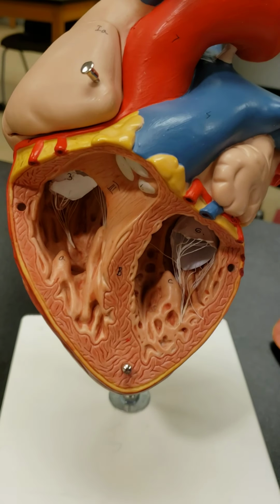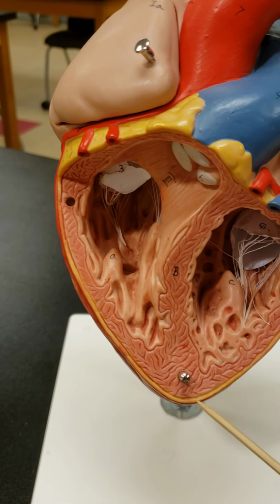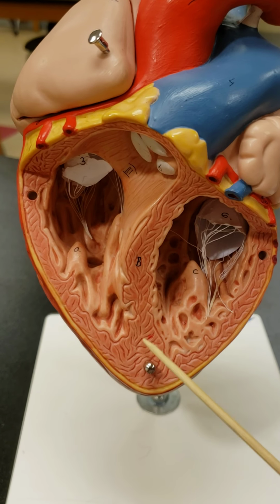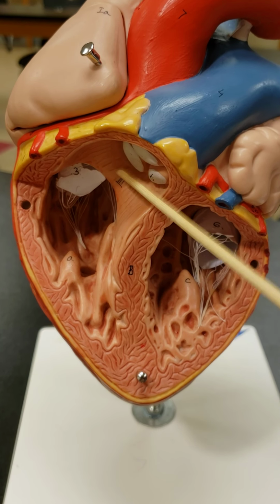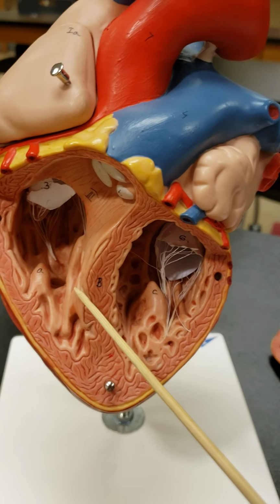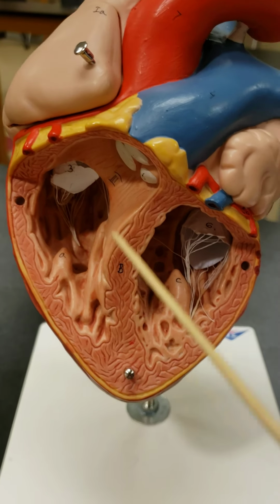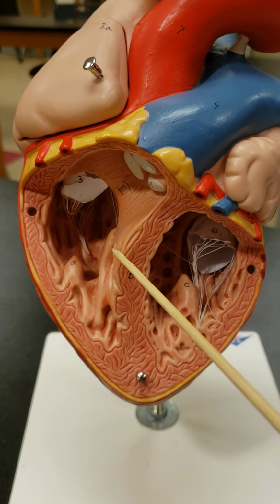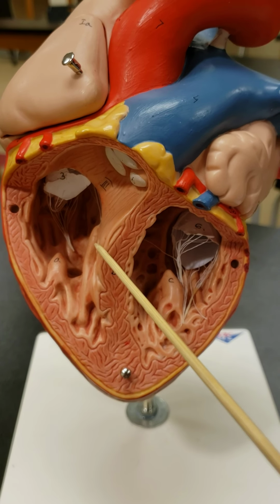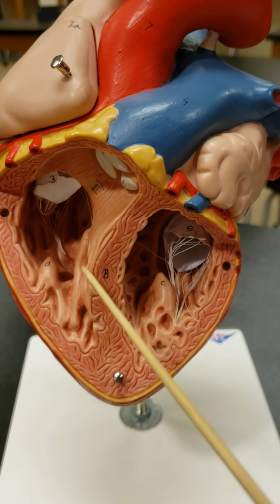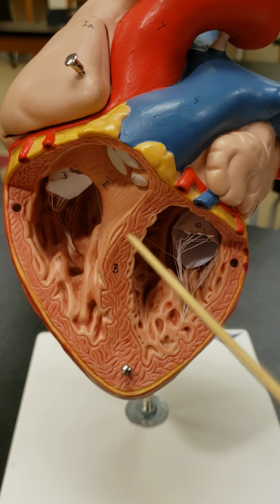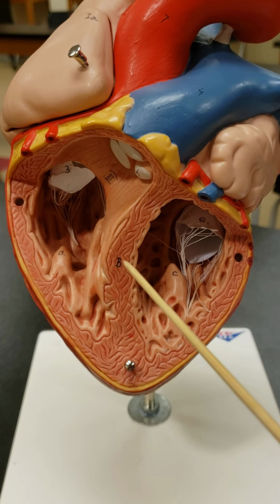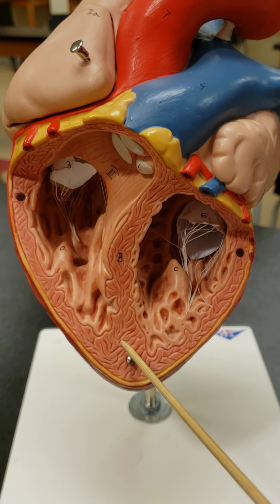We can see different tissue layers: an outer covering, a middle muscular layer, and then a soft inner tissue layer that's super smooth where the blood will not stick as it's flowing through. The inside layer where blood touches and doesn't stick is called the endothelium, or the endocardium. Endo is inside, cardium is heart. So endocardium.